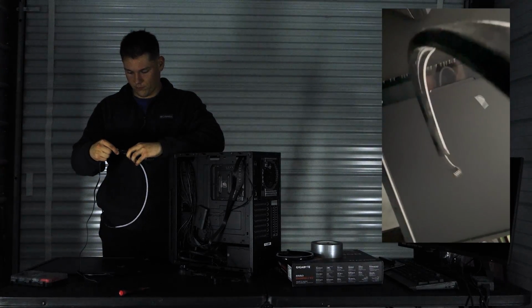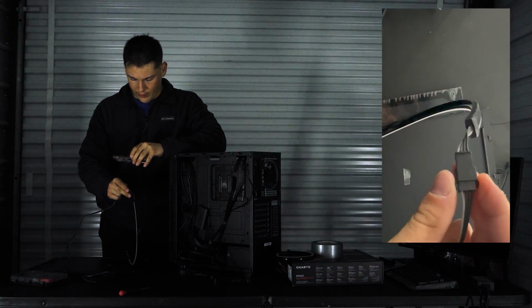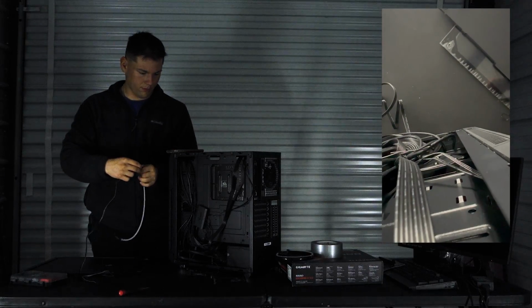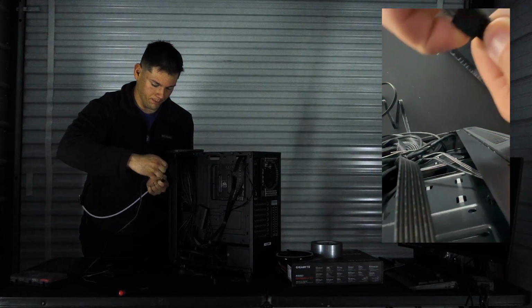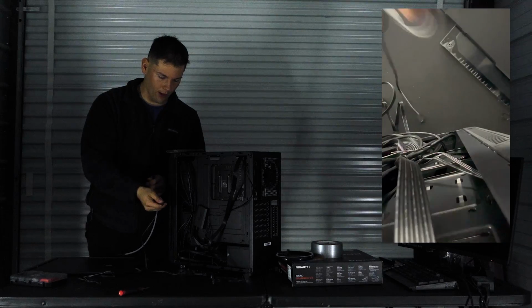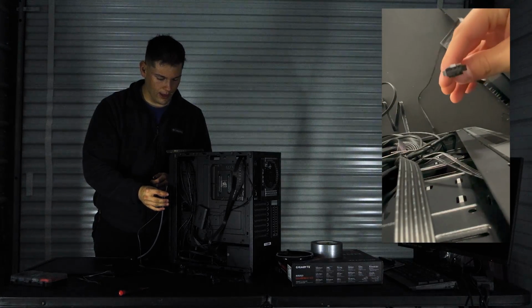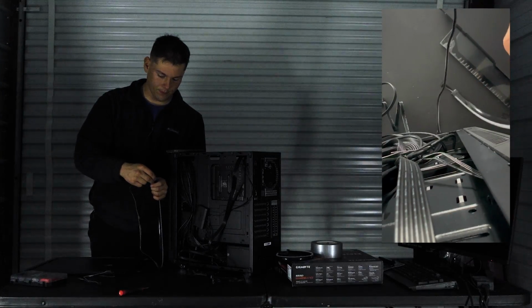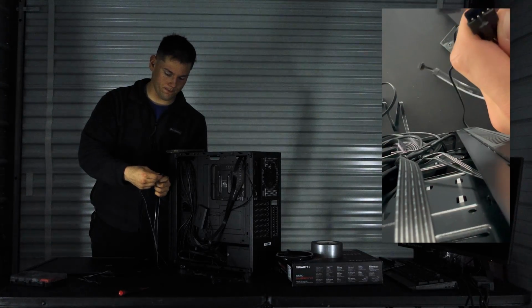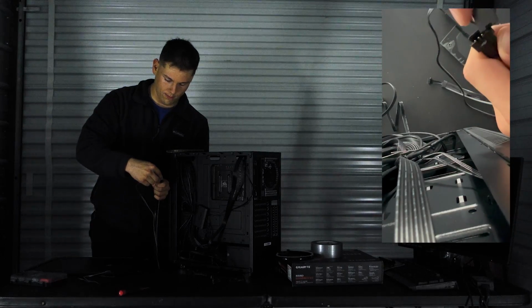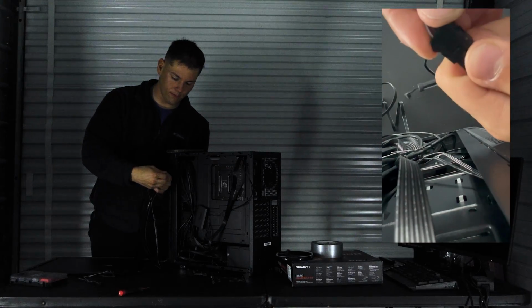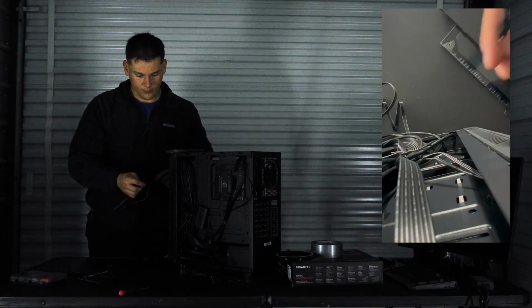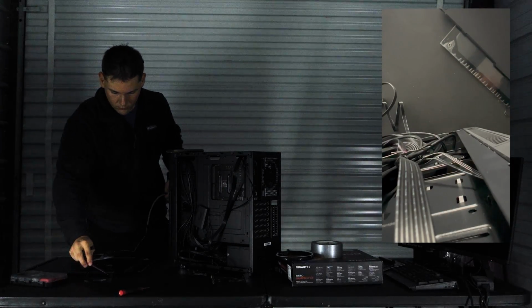So there's a little connector like this. One's just that it comes in the RGB LED light strip kit, and it looks like this. And then one side on the end of the RGB looks like this. And you line them up, and you're just gonna hear a little click. Boom, it clicks.